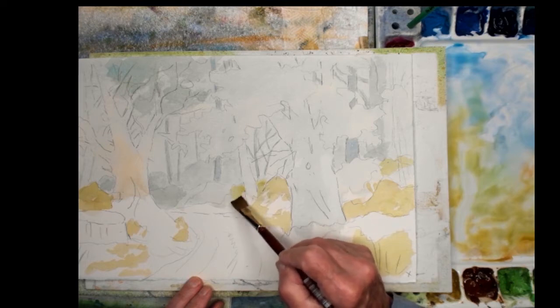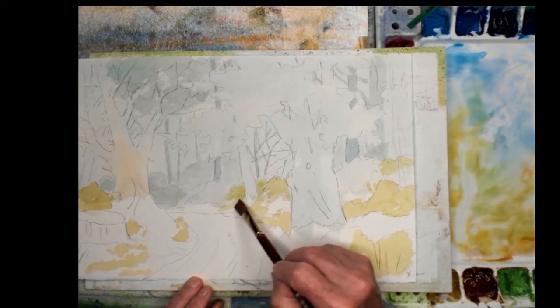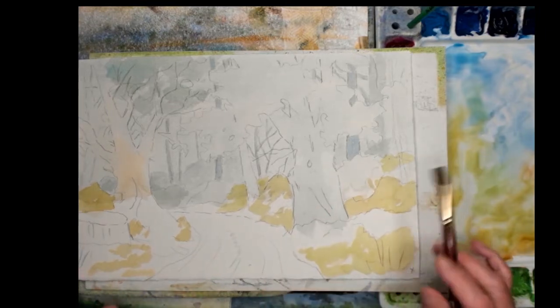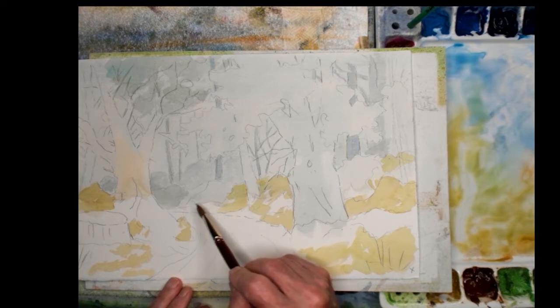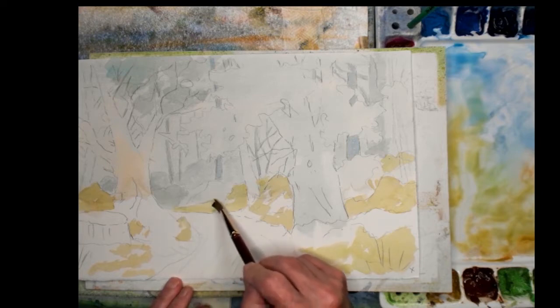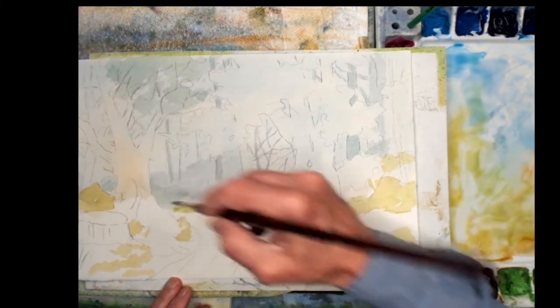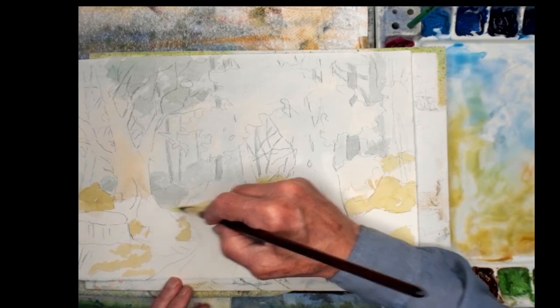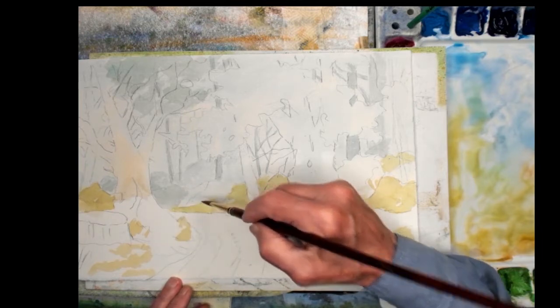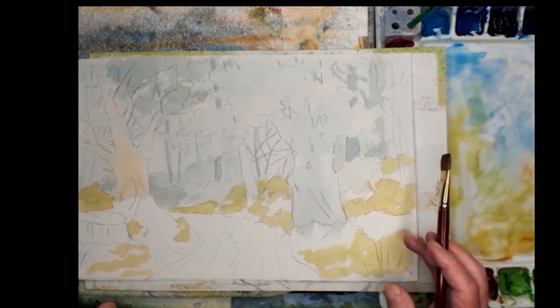Even in a fall scene, you might have some greens mixed in with the browns. This is kind of the season now, probably late summer. The bushes are still there, but they're starting to turn brown. You still got some greenery in the trees and also on the ground bushes. So I'm using that mixture to give me a kind of a brownish greens mixture. The start of early fall.